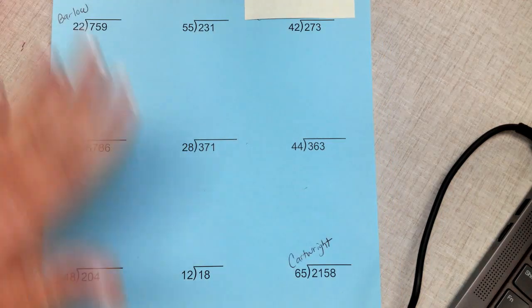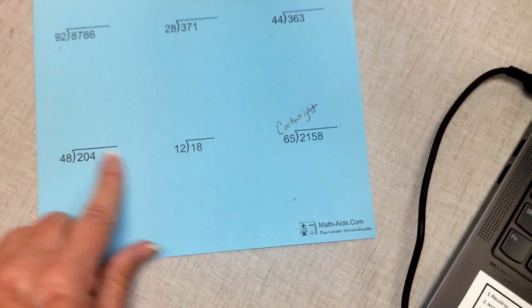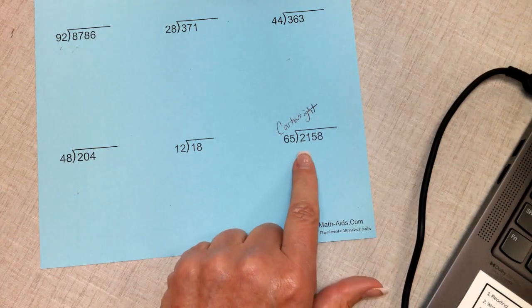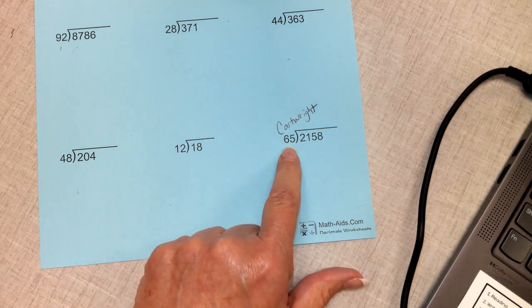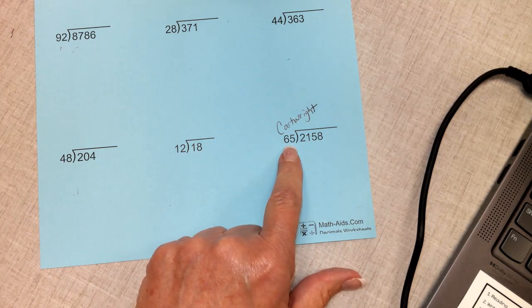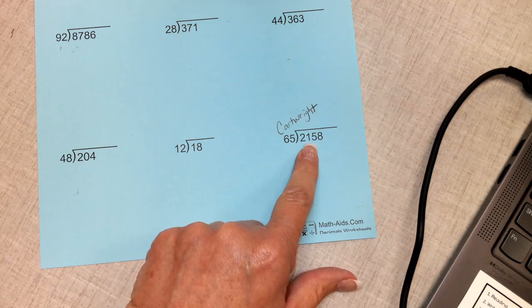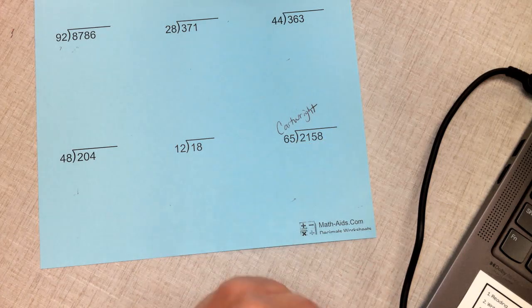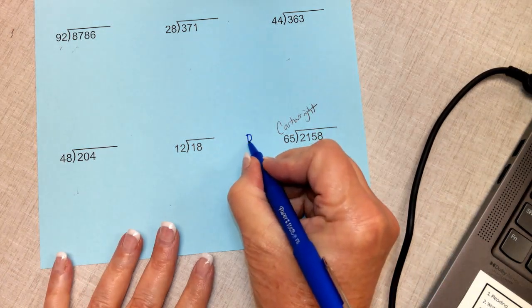But for my question today, you're going to want to go clear to the bottom row, last question. We're looking at this total: 2,158 divided by 65. This could be a story where we need to put 65 items in each group, or it could be that we are making 65 equal groups and we wonder how many items should go in each of the groups.